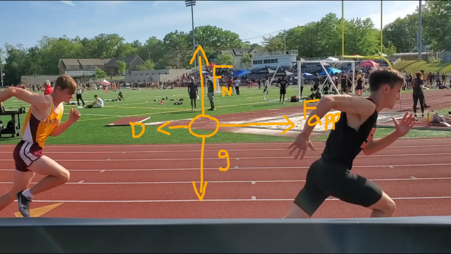Drag is the fourth and final force that is acting on me. This puny, tiny little arrow pointing to the left is drag, and it is caused by air friction, or air resistance. Surface friction really has no place here because I'm not sliding across the track. That would hurt. Let's take a closer look at where forces are coming from.